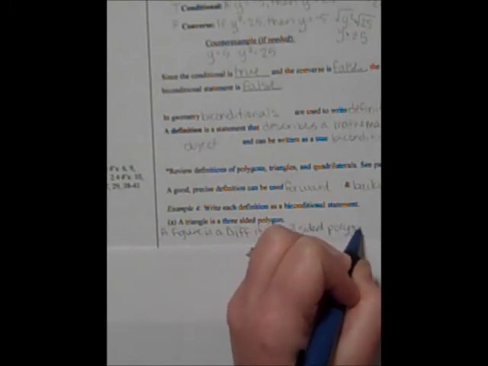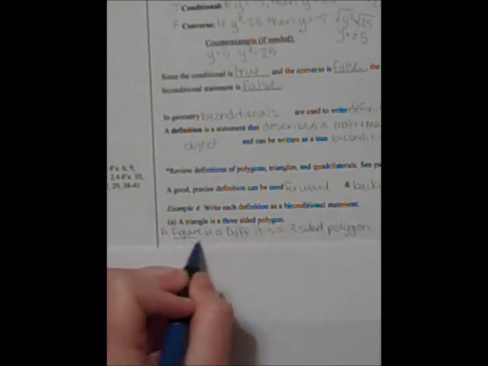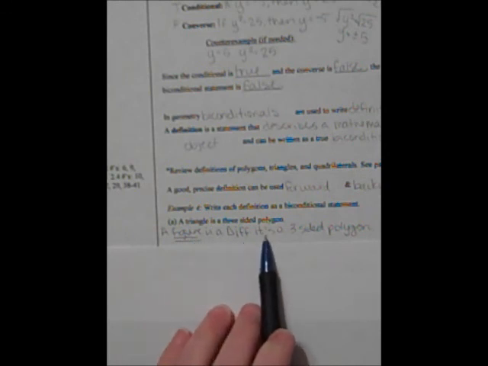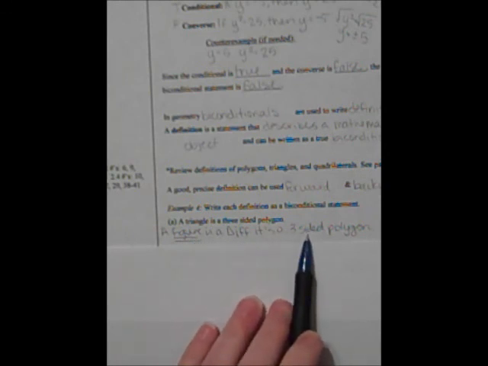I used all the words that they gave me, but I needed a qualifier word here: a figure, a shape, an object. You could have chosen any of those words. You could say something is a triangle, but it's better if you can clarify a little bit more. So a figure is a triangle if and only if it is a three-sided polygon.